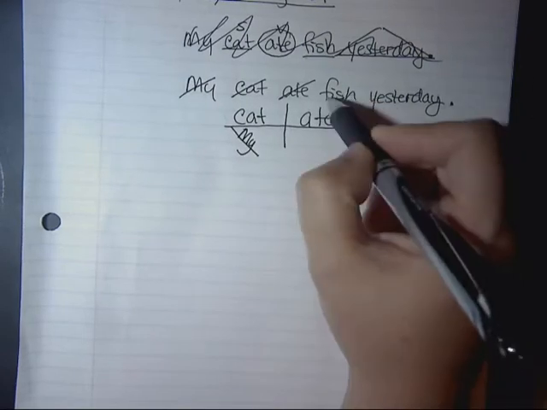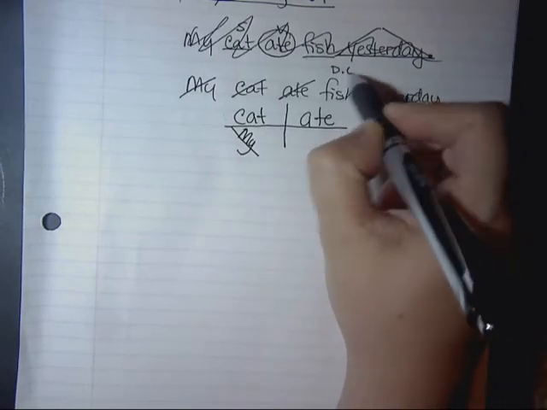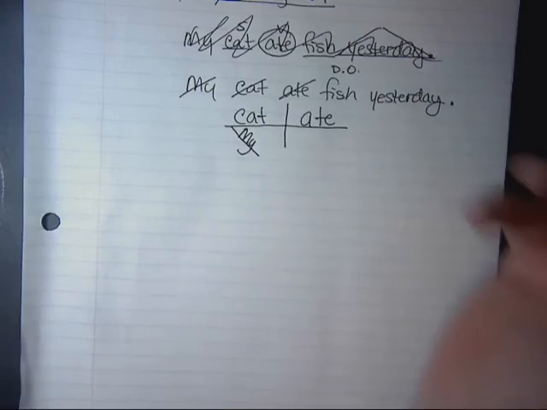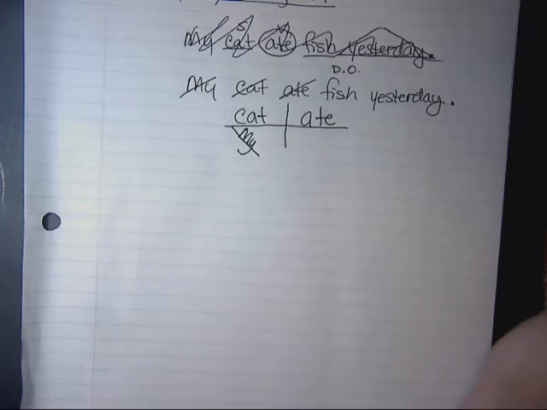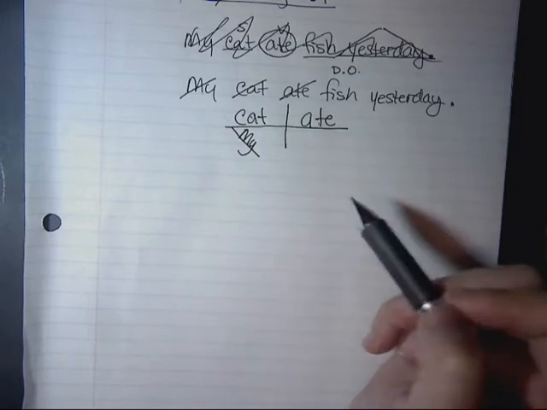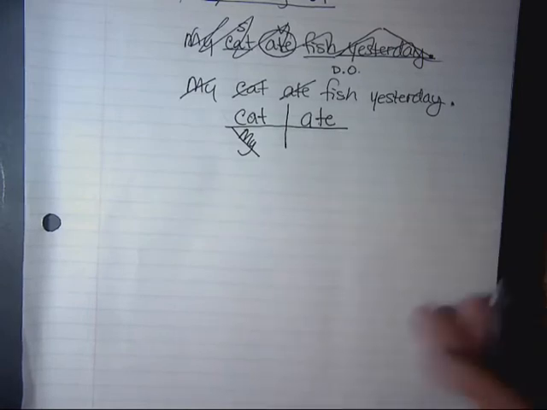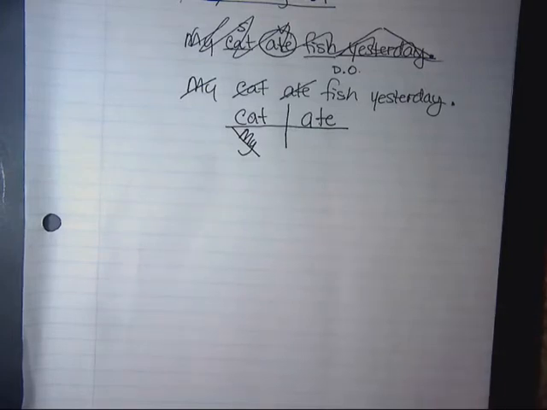Now, the word fish is what we call a DO, or direct object. It is a person, place, thing, or idea that directly receives the action of the verb. It's really super easy to find. You say the subject, you say the verb, and then you go, what? And you got to do the ghetto hands or it doesn't count. What? And if you get an answer, that's your direct object. If you don't get an answer, then your sentence doesn't have a direct object.